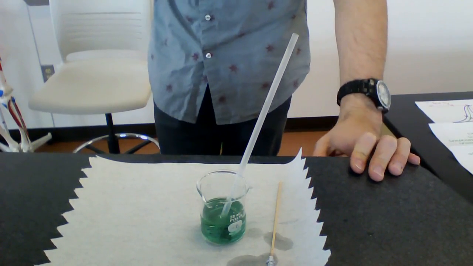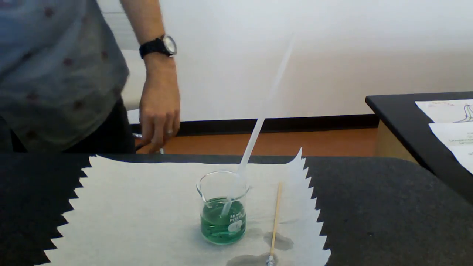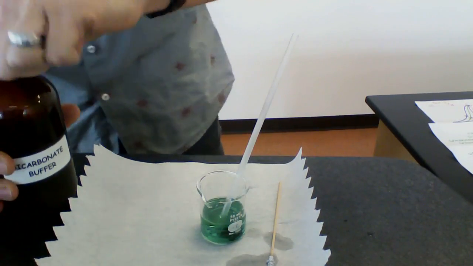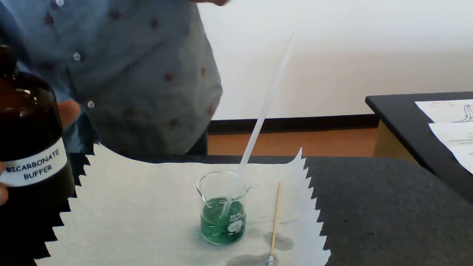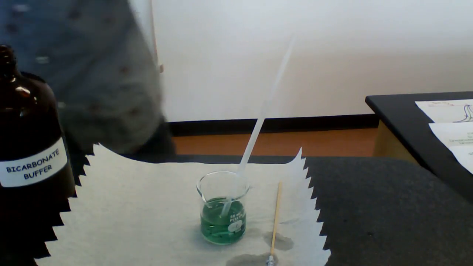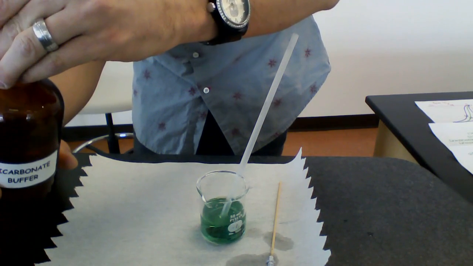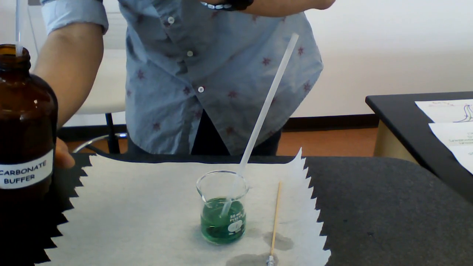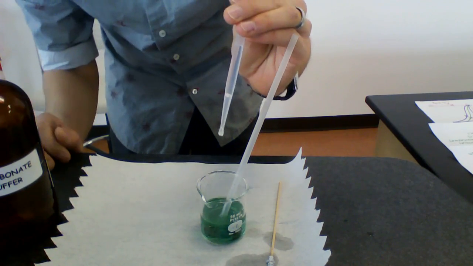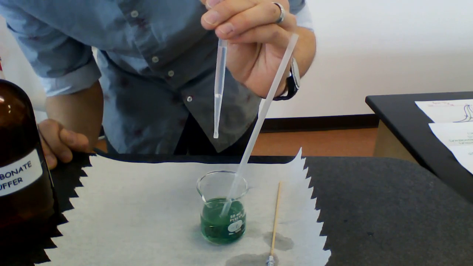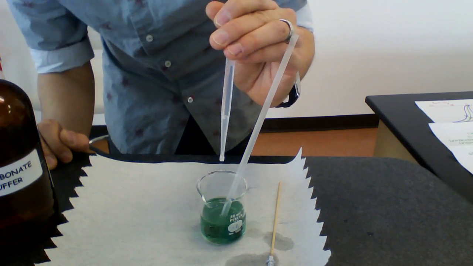What we need to do is buffer this. So I'm going to take some bicarbonate buffer. I'm going to put a bunch in, probably about 2 milliliters or so. This is plenty to buffer about 25 milliliters of water.